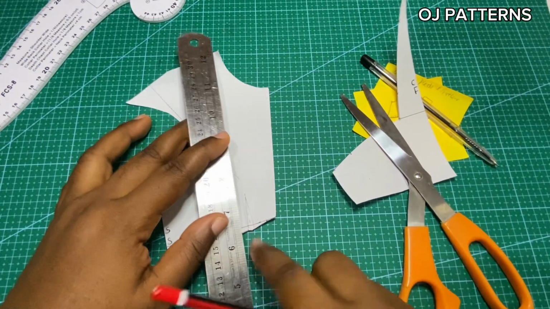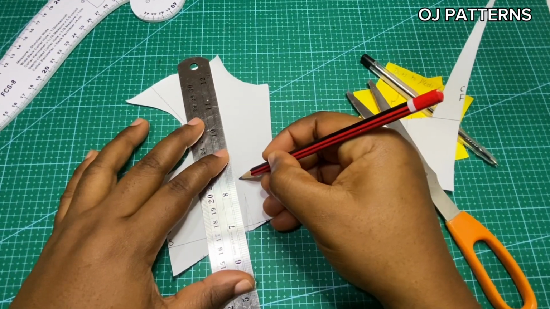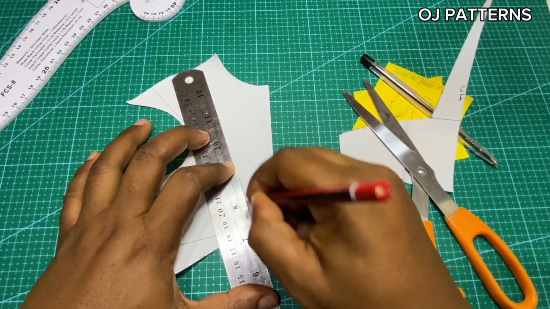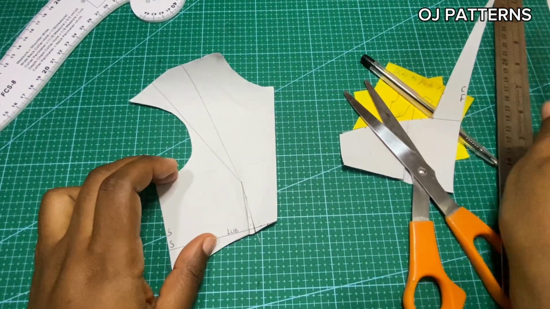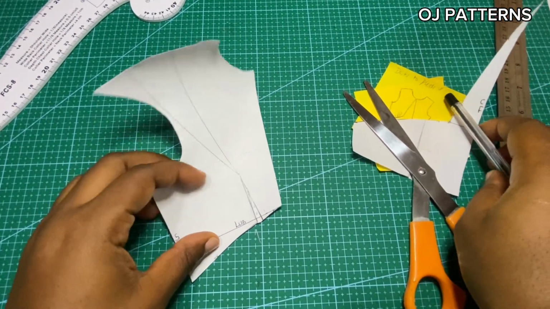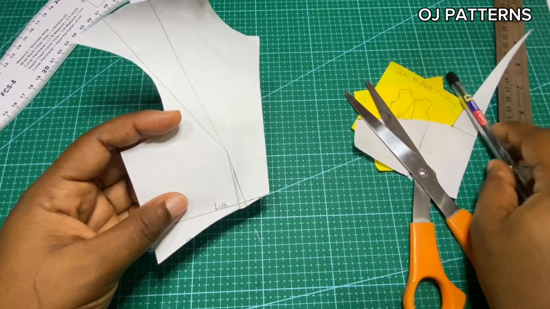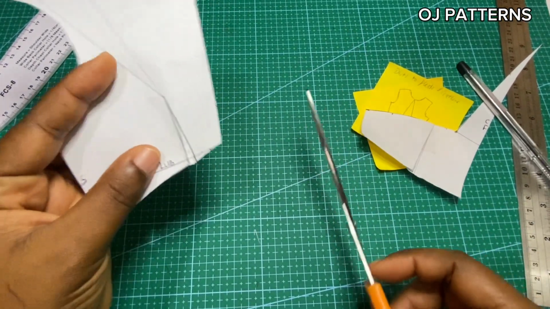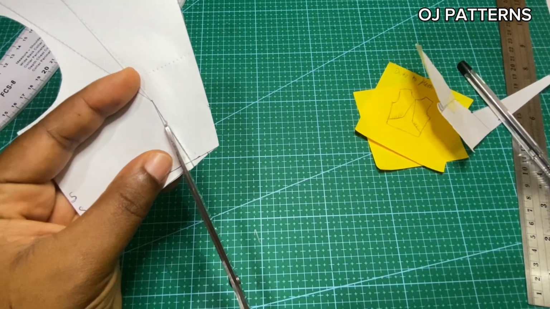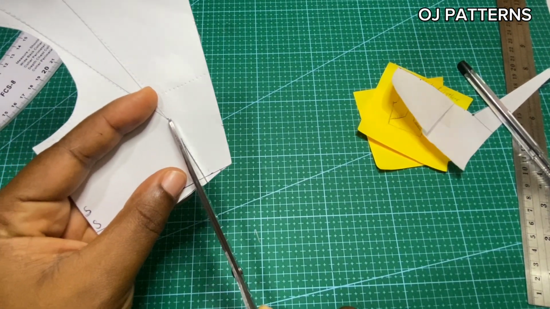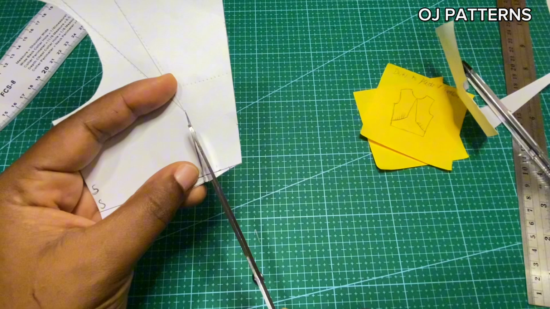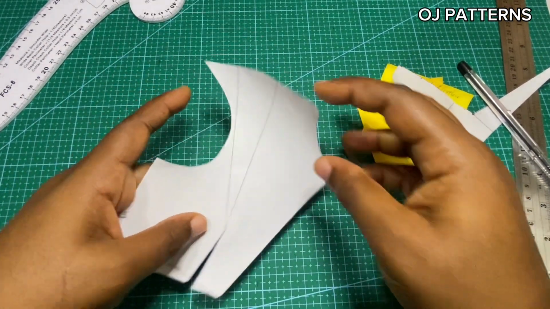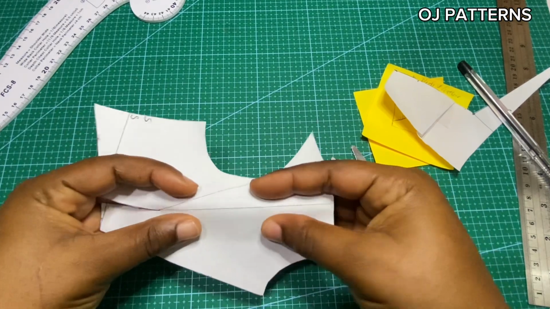Next, I'm going to connect the remaining part of the waist dart to the through bust point this way. Connect it this way. And then close up the regular shoulder dart. But before I close up the regular shoulder dart, you want to open up this dart. Open up the waist dart because this is where our fullness will be. So I've taken it out. Now close up the shoulder dart.